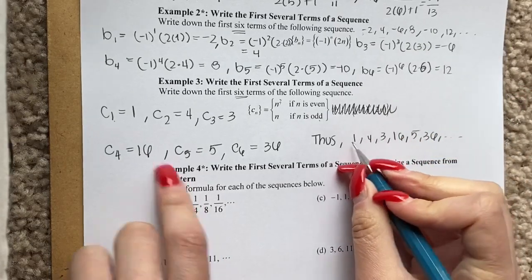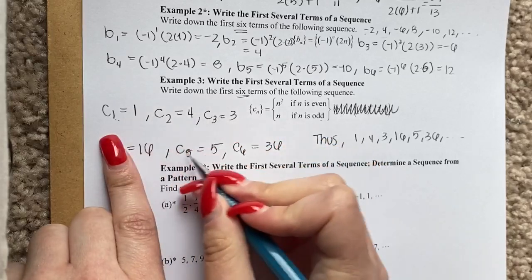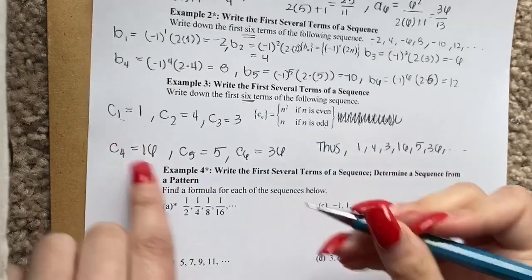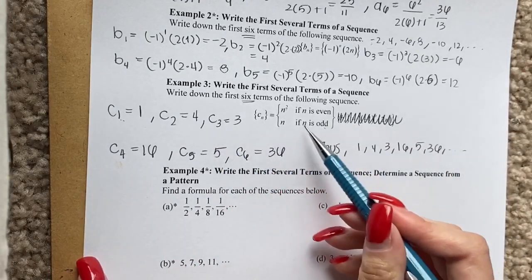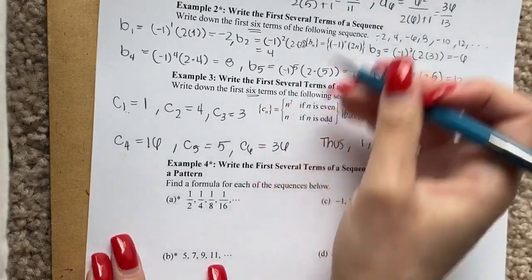I would always write it in the order that you got them so we can see the pattern. Otherwise, finding the pattern would be quite difficult. So I would always use the pattern that they are giving you, with the formulas.